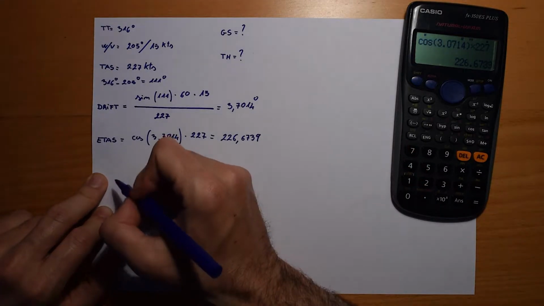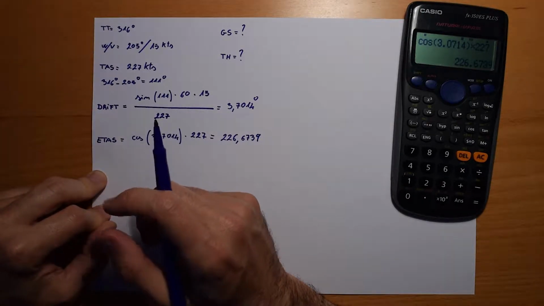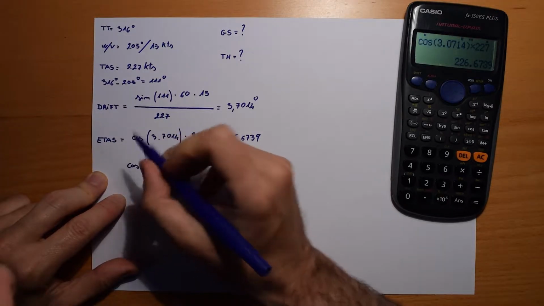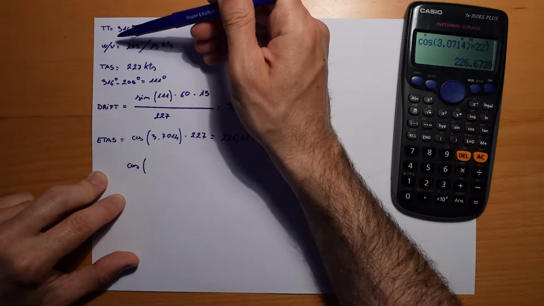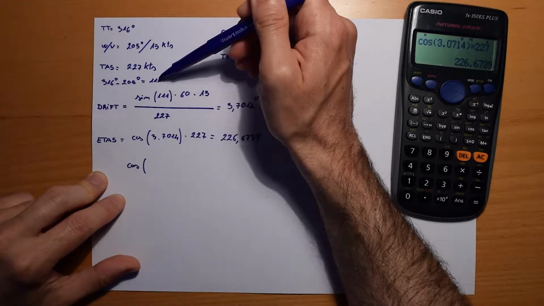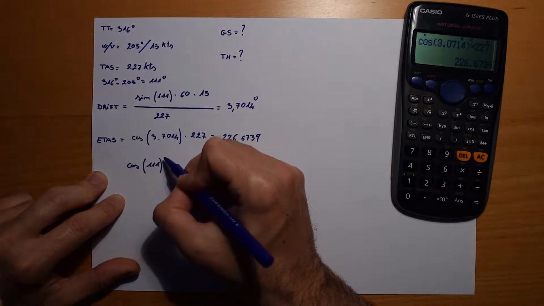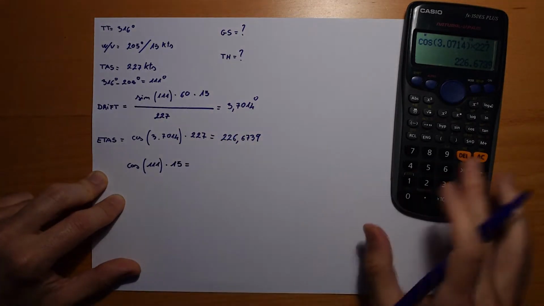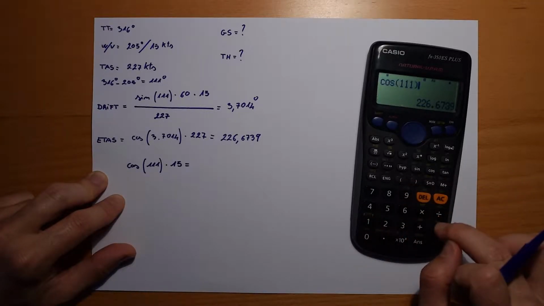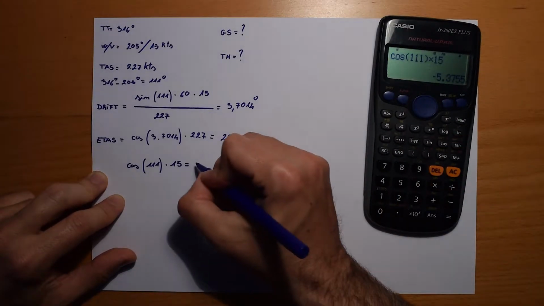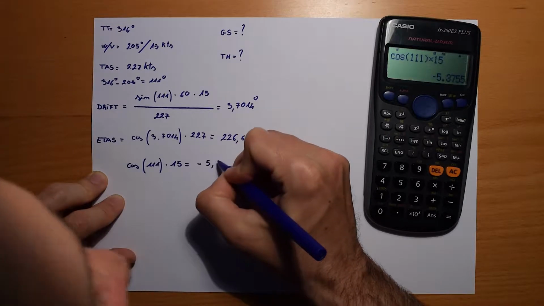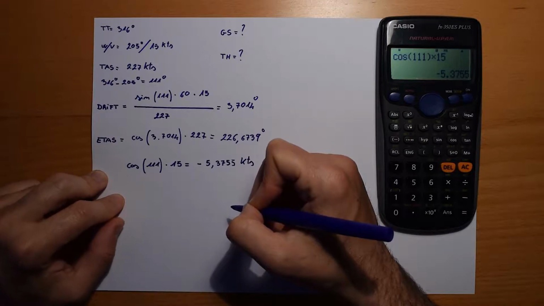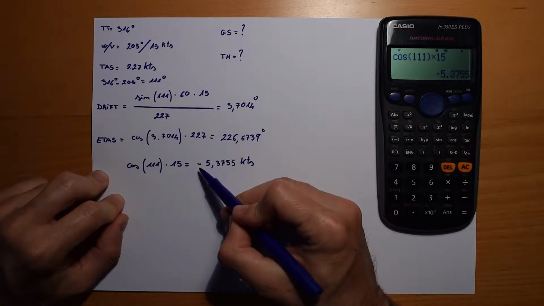The third operation is to see the intensity of our headwind or our tailwind, and we can get this value with this operation: cosine of the difference between our true track and our wind vector, that is, as we saw before, 111, and we have to multiply this one by the intensity of our wind vector, that is 50 knots. Let's see, cosine of 111, and we multiply it by 15, and here we are. So minus 5.3755 knots.